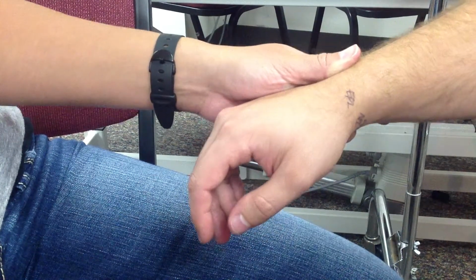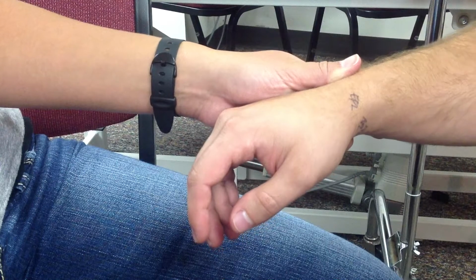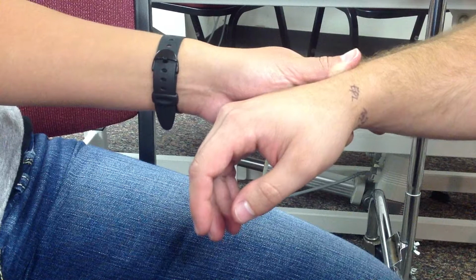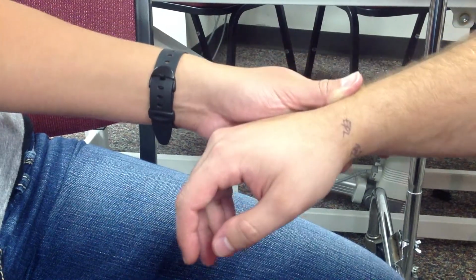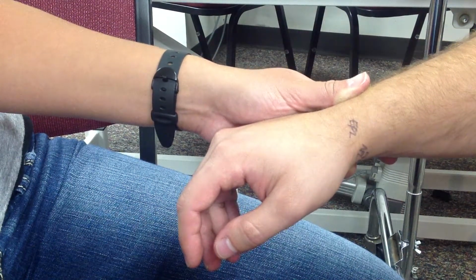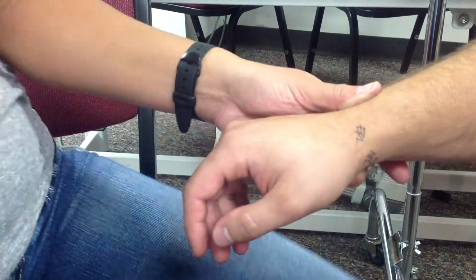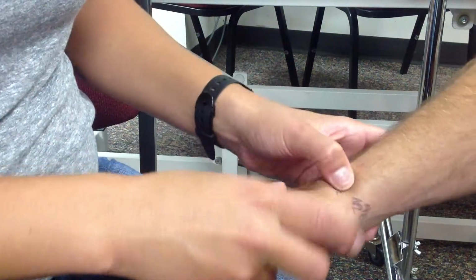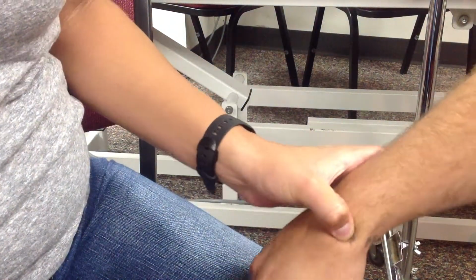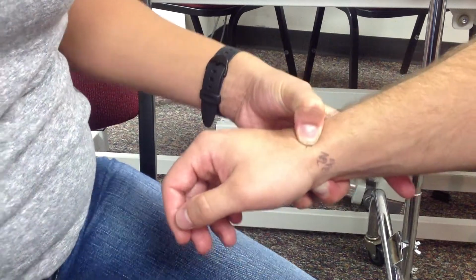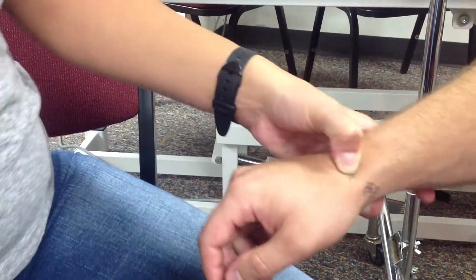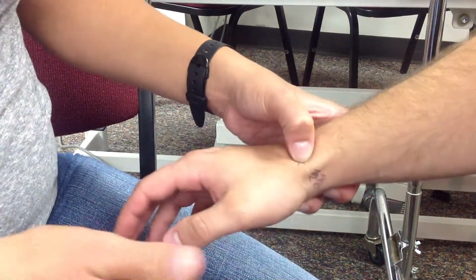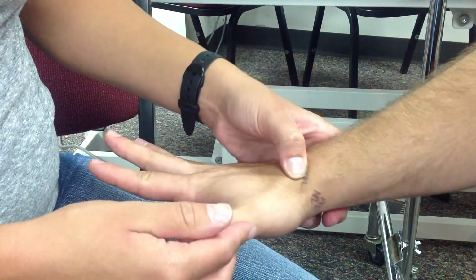Basically, it contains the extensor pollicis longus tendon, which defines the ulnar border. So you already know that because it defines the ulnar border of the anatomical snuff box, right? So that's extensor pollicis longus, this tendon right here. This tendon comes down, and right where it passes Lister's tubercle, it takes a 45-degree turn around the tubercle.